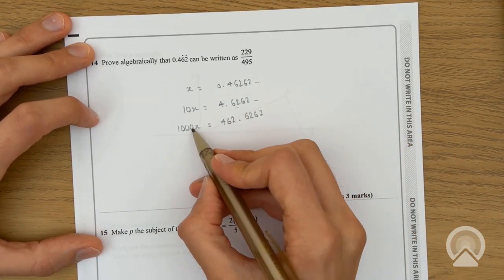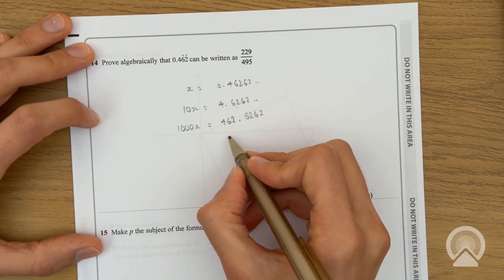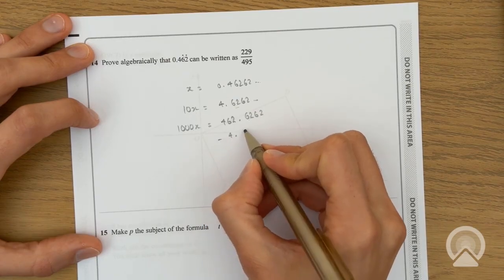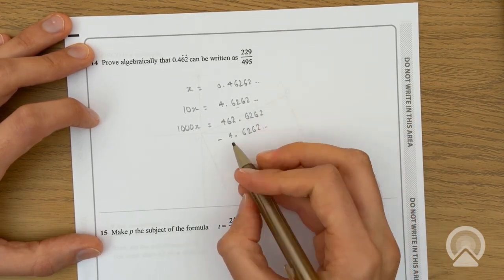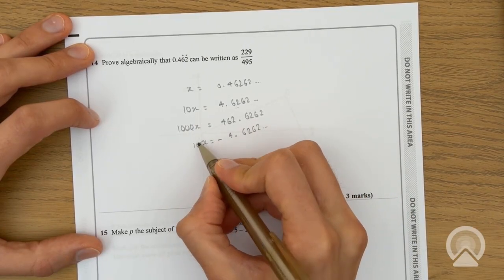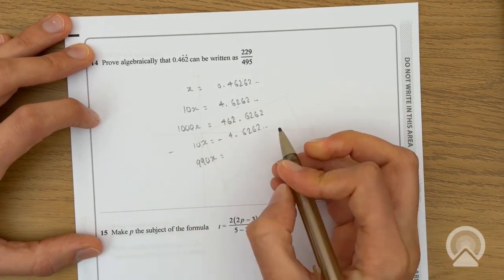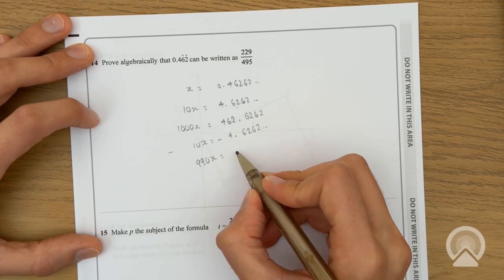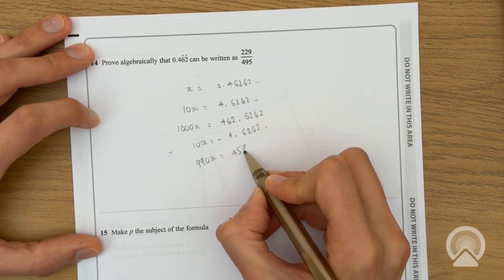Now we can see here that these two equations have the same decimal points. So if we do 1000x minus 10x, we actually get this minus this. I'll put it under here to be clear, which will cancel out the decimal. So in this case, 1000x minus 10x is 990x equals 462. These decimals cancel out. Minus 4 is 458.